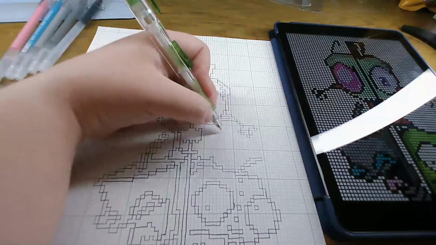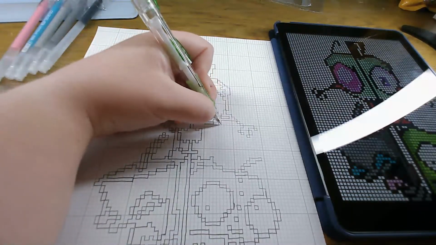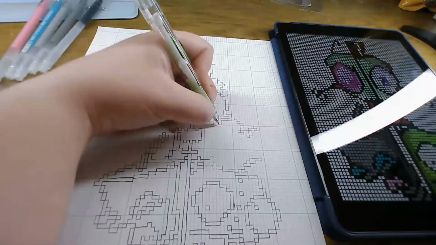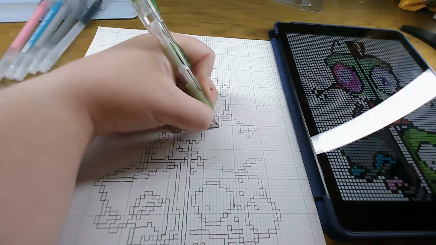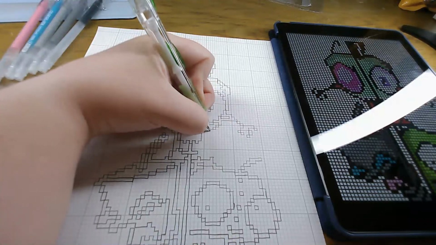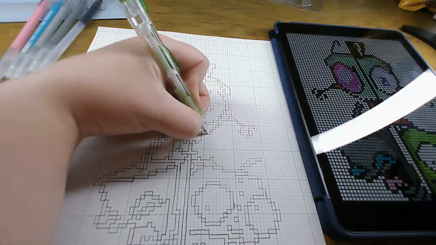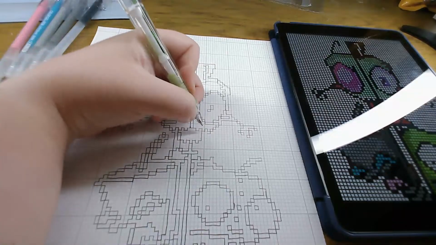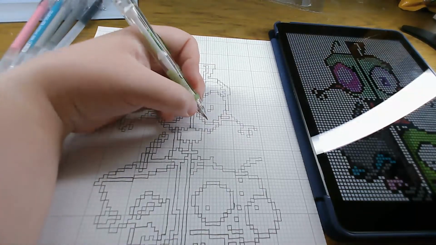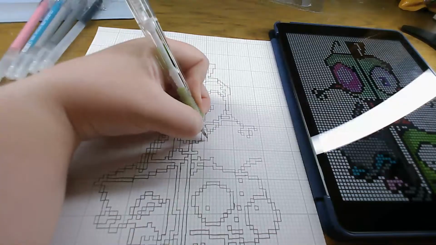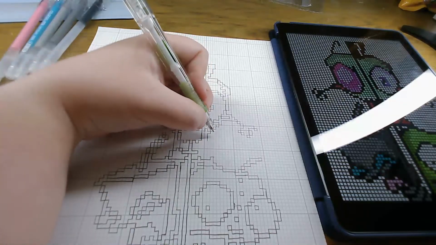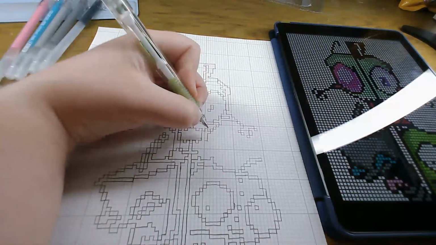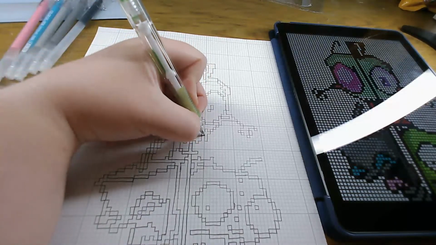Now we need to go back here, right here, and finish this side of his face. We need to go 1, 2, 3, and then 1 like this, up and over, and back down. 1, 2, 3. Over 1, up 3, and back over.